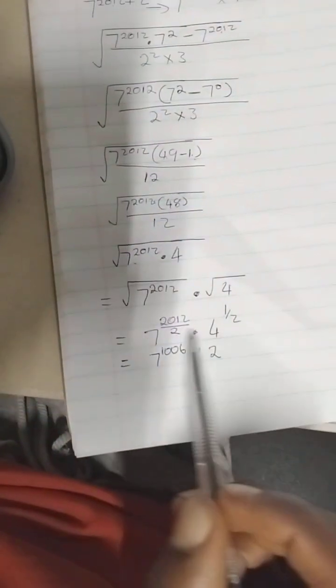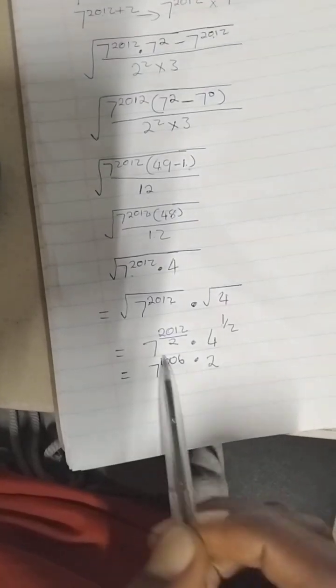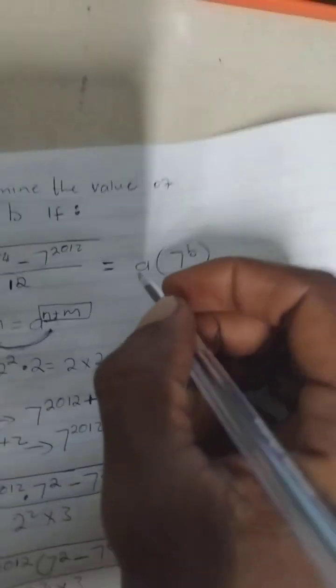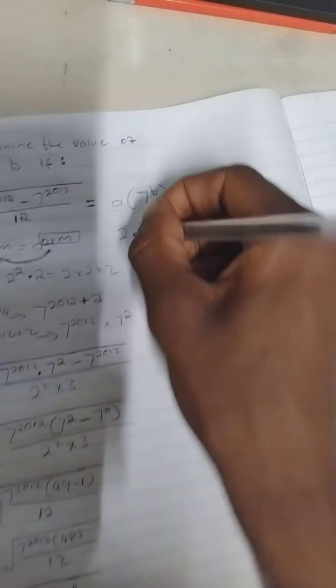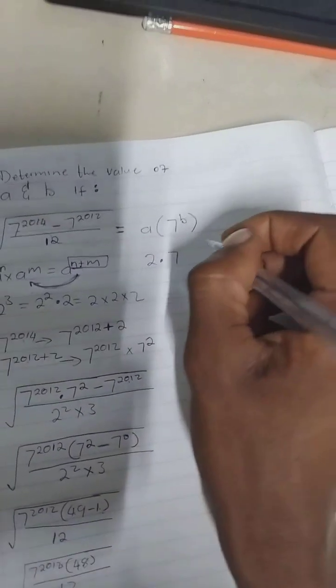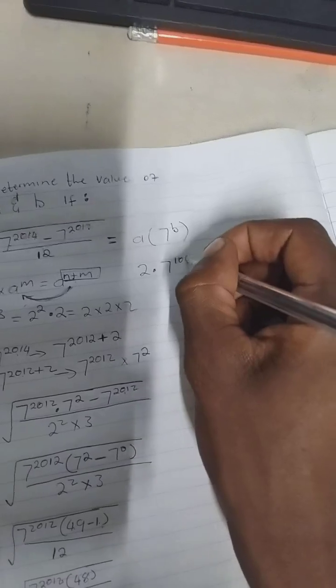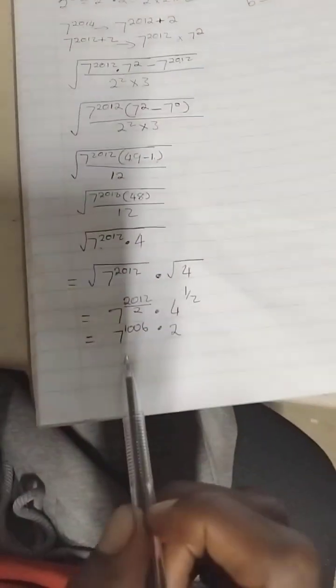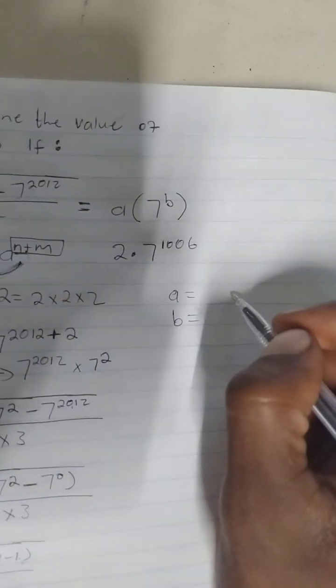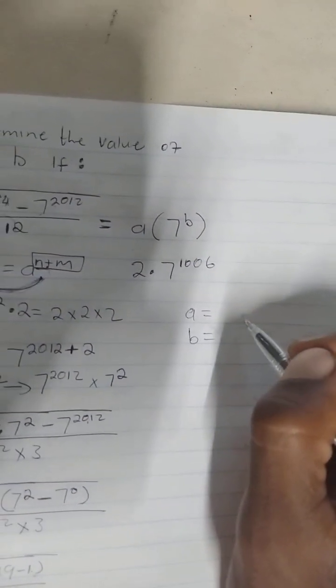Now I'm going to rearrange this and write it as 2 multiplied by 7 exponent 1006. So what is my value of a, and what is my value of b? Because you see here now we have reached this part. What is my value of a?